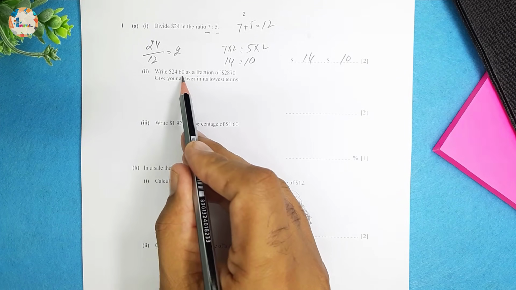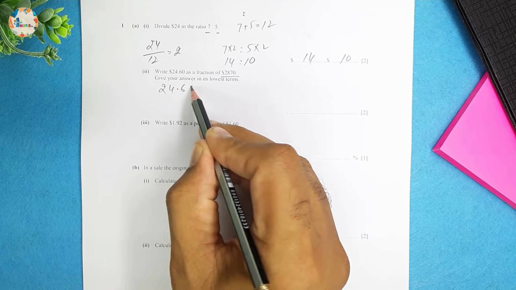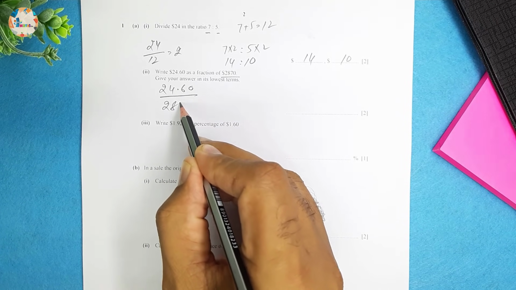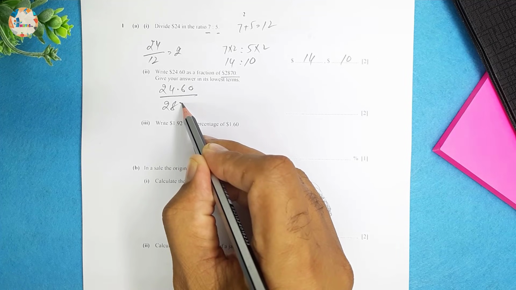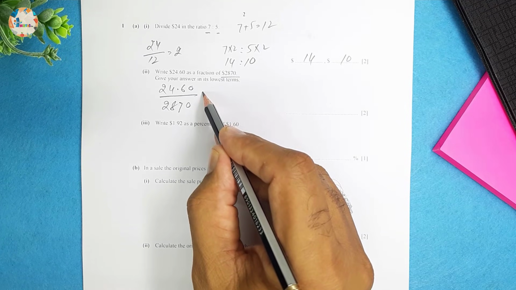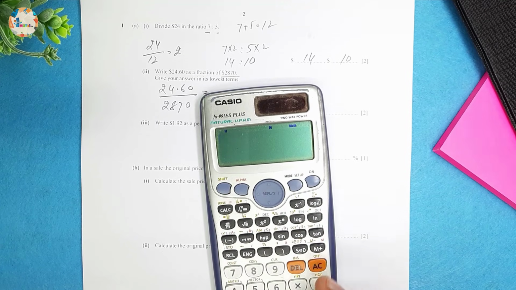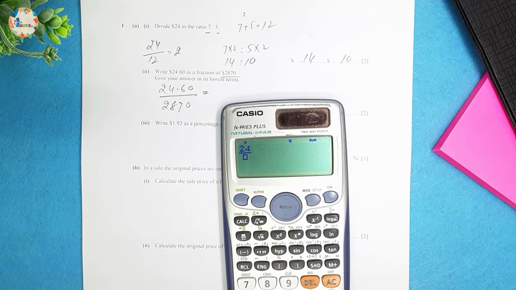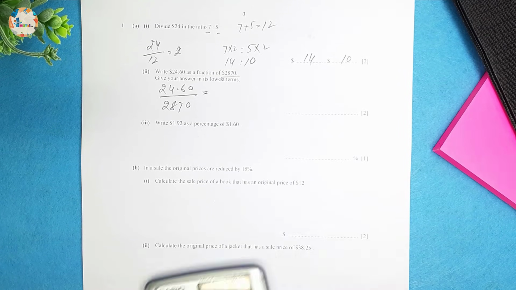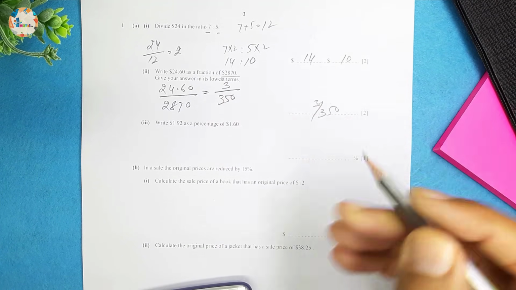B part, write 24.60 as a fraction of 2870, and give your answer in its lowest terms. So for lowest terms, we can use the calculator. 24.60 divided by 2870 results in 3 over 350. So 3 over 350 will be the final answer for this question.